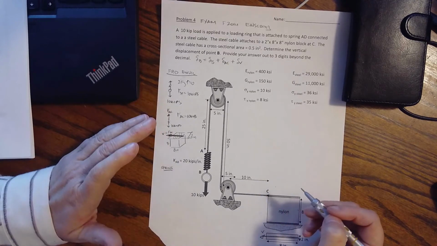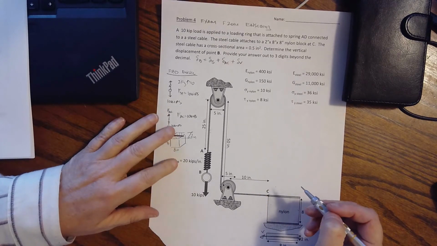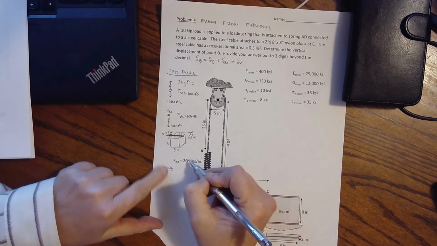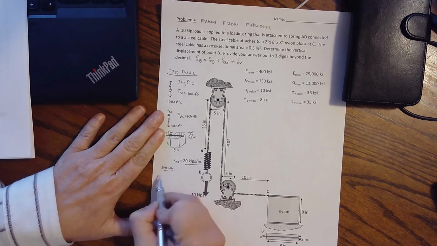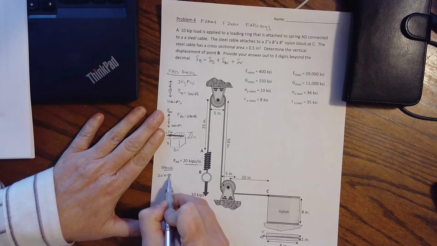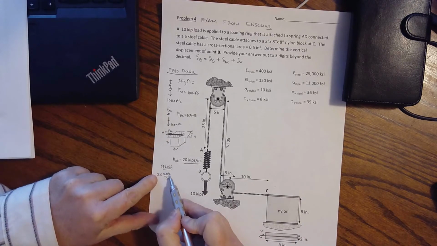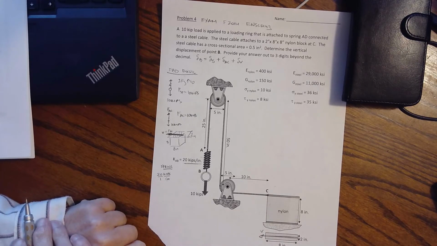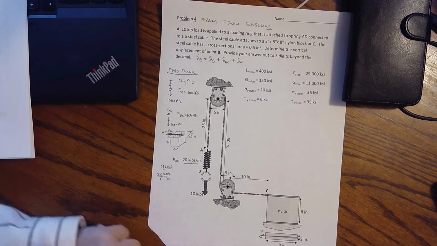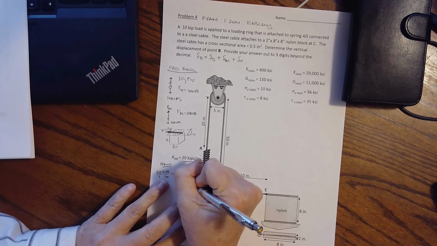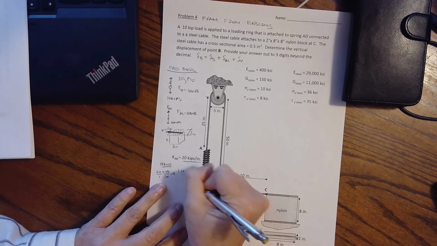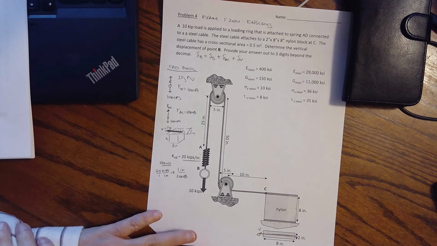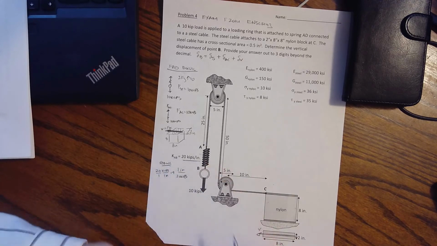Don't freak out and say, oh my gosh, we haven't done a spring since I don't know when, and I don't know how to do a spring. Again, look at your units. The stiffness of a spring is given as 20 kips per inch. What does that mean? For every 20 kips of applied load, I get 1 inch of deformation. I'm going to need inches on top. So every 1 inch of deformation comes from 20 kips of force. It's a ratio.